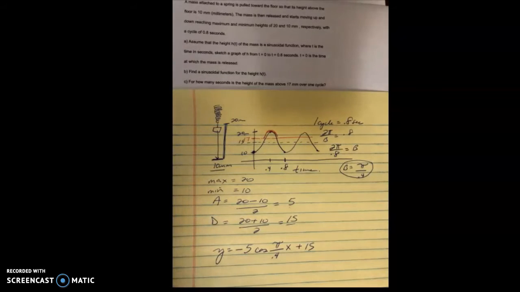So I'm going to go to a new graph, and I'm going to make sure I'm in radians again. So I'm going to say negative 5 cosine, and then parenthesis, pi divided by 0.4, and then an x, and then outside the parentheses plus 15.